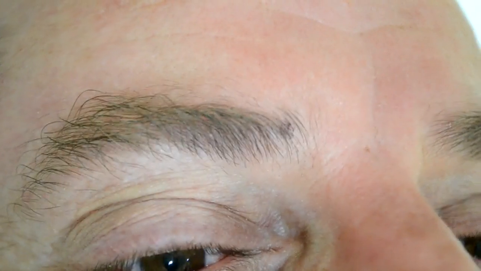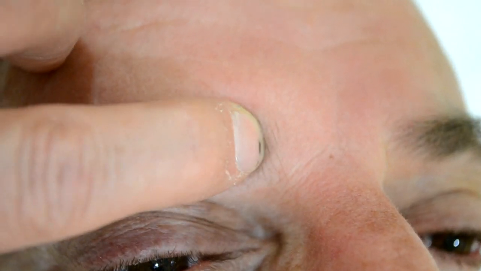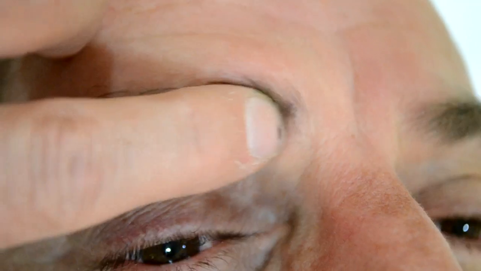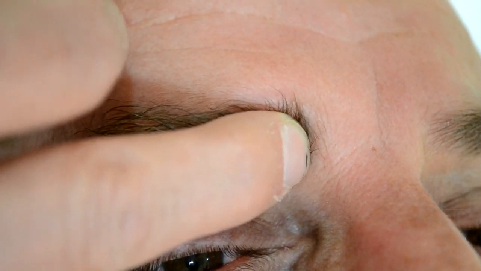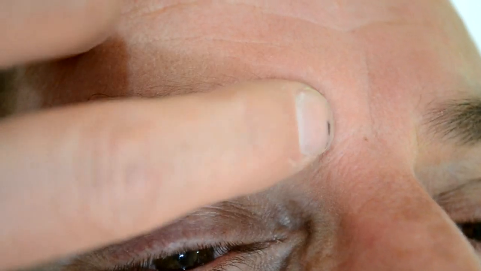Bladder 2. Bladder 2 is located superior to the inner canthus in a depression on the eyebrow close to its medial end. Palpate laterally along the eyebrow from its medial end and feel for the hollow directly above Bladder 1. This point is often found to be tender on palpation.